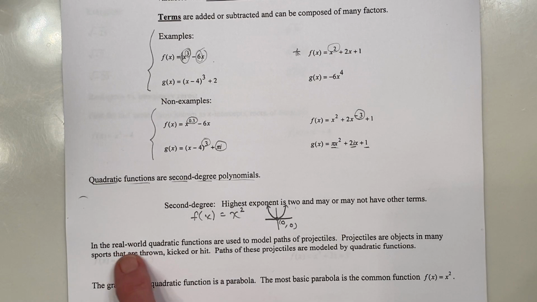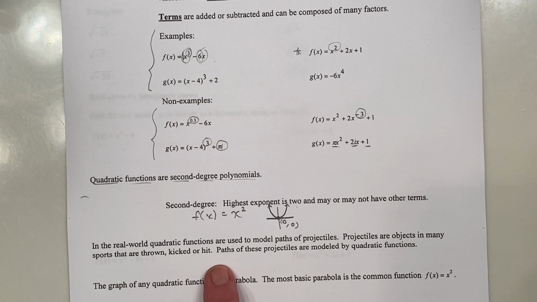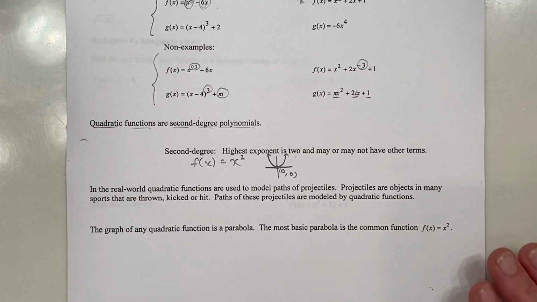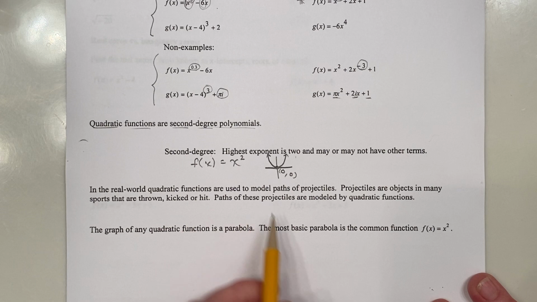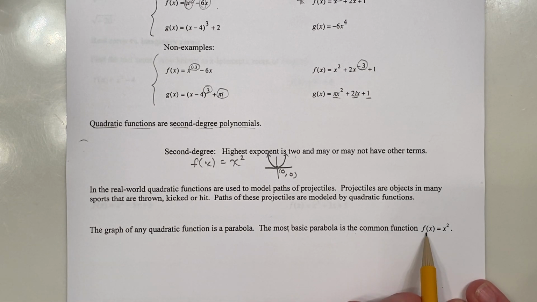All right, and in real-world applications, quadratic functions can be used to model paths of projectiles. And projectiles are just objects in many sports that are thrown, kicked, or hit. And the paths of these projectiles are modeled by quadratic functions. The graph of any quadratic function is a parabola, as mentioned up here. And the most basic parabola is the common or parent function f of x equals x squared, which we looked at right here.